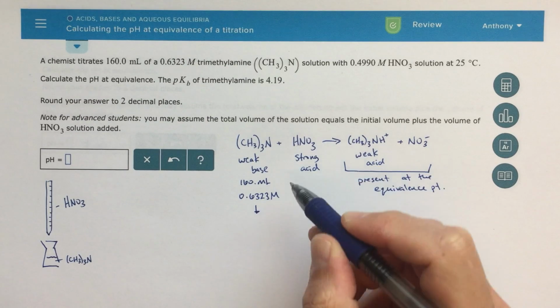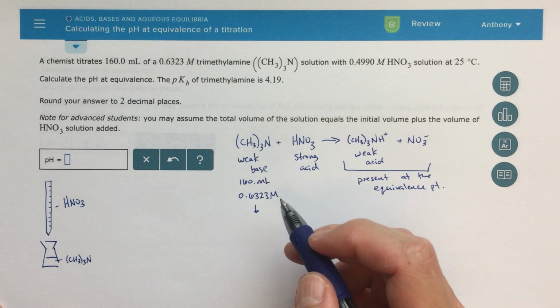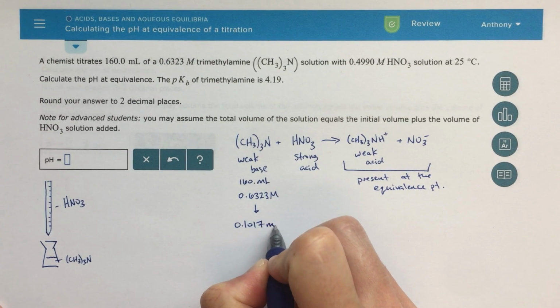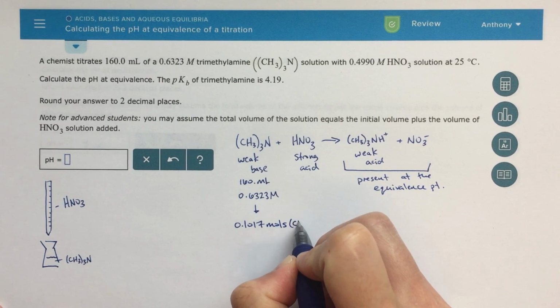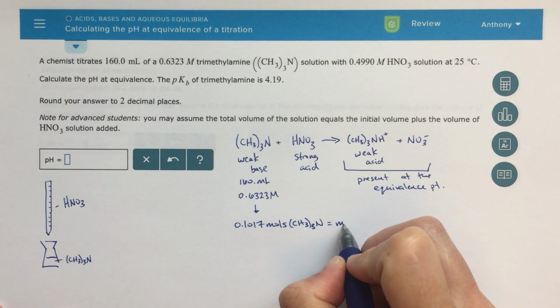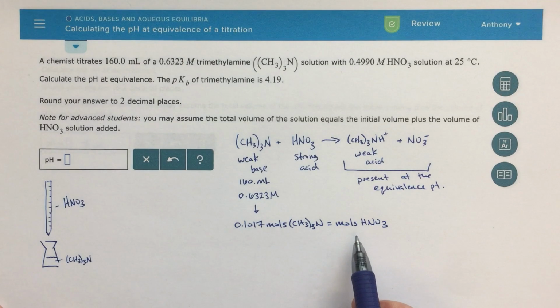I'm going to recognize that I've got a volume and a molarity for my weak base. Anytime you see a volume and a molarity, the first thing I would do is just convert that into a number of moles. So that's my moles of CH3NH2, which is going to equal the moles of HNO3. That's the definition of equivalence point.